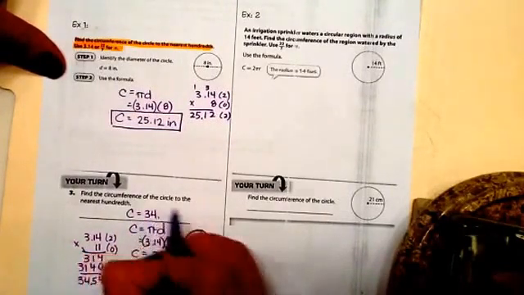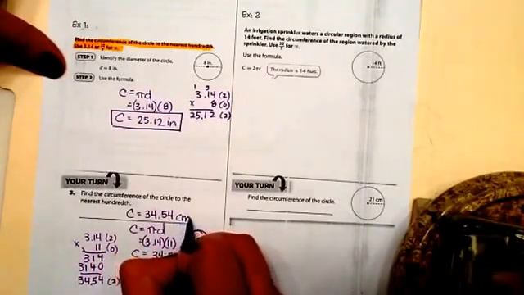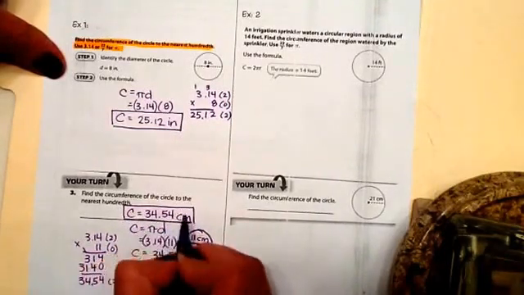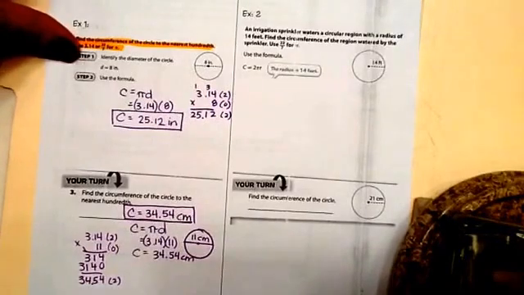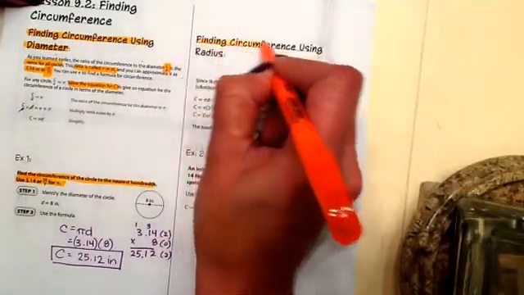So even though it tells you to round to the nearest hundredth, that's what it might say just in case it's necessary, but in both of our cases it just wasn't necessary to do so. In the next section, we're going to be still finding circumference, but this time using a radius.